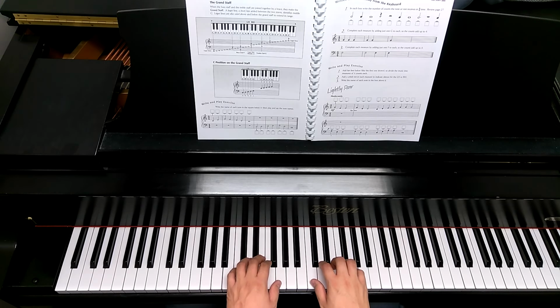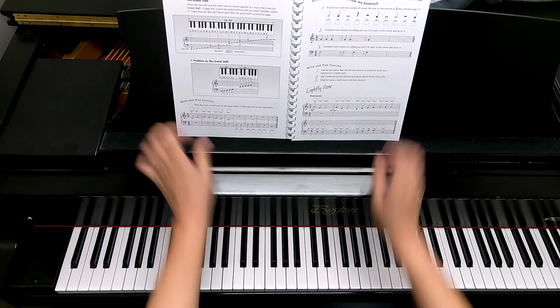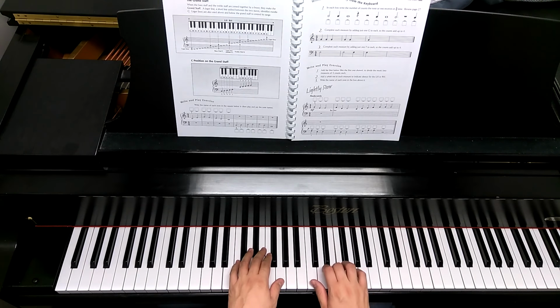Next, let's go ahead and place our fingers in C position. And we're going to play and say the note names. Here we go. 1, 2, 3, 4. G, E, E, F, D, D, C, D, E, F, G, G, G, G, E, E, F, D, D, C, E, G, G, C, 2, 3, 4, release.